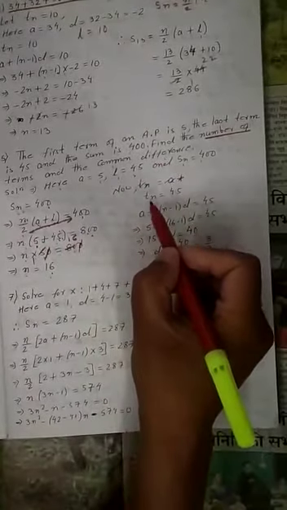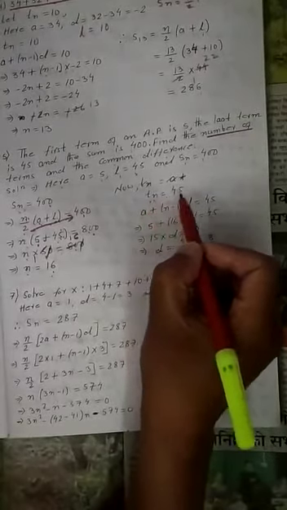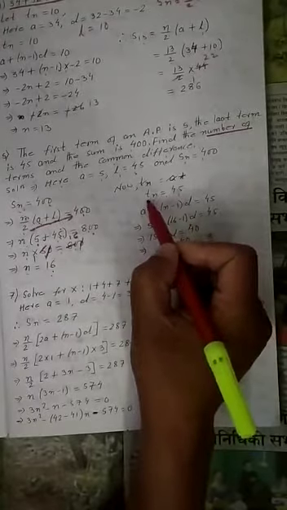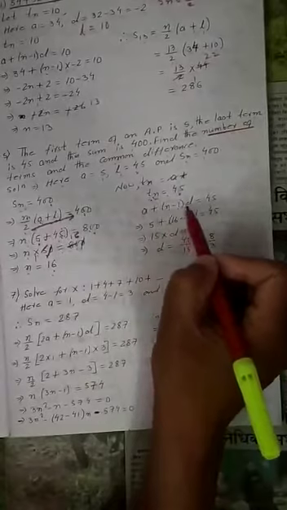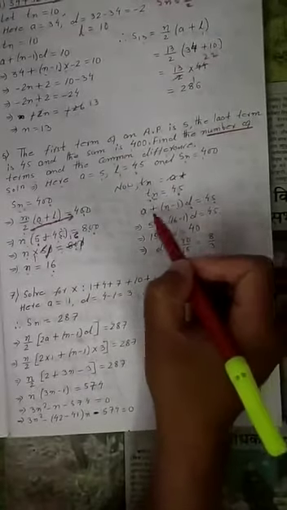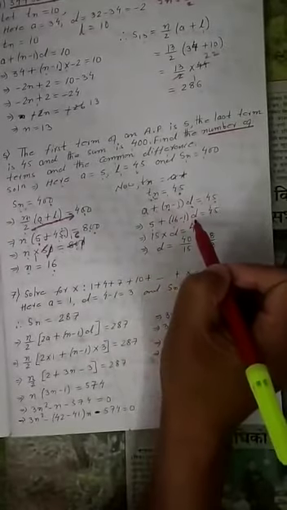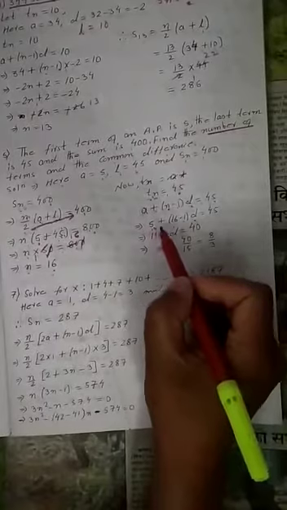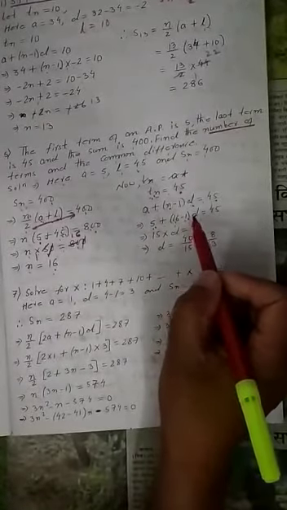So let us suppose that the last term is Tn. Tn is equal to 45. If you are asked to find n or anything, Tn is equal to 45. So Tn is equal to a plus (n minus 1)d is equal to 45. A is 5, n we have just calculated, 16 minus 1, and we are finding d. So d will remain, 45 is equal to 5 plus (16 minus 1), which is 15, into d.